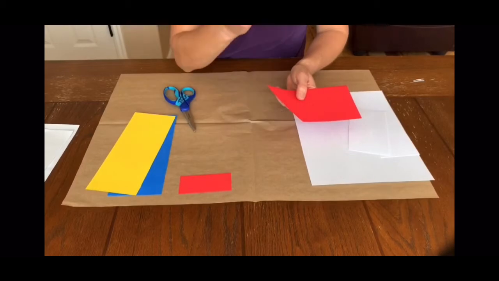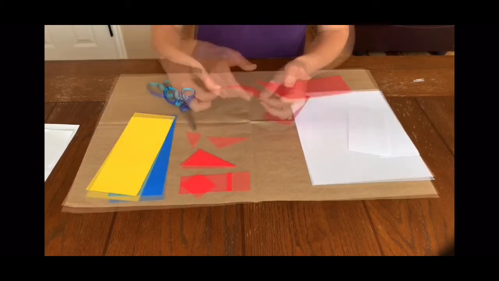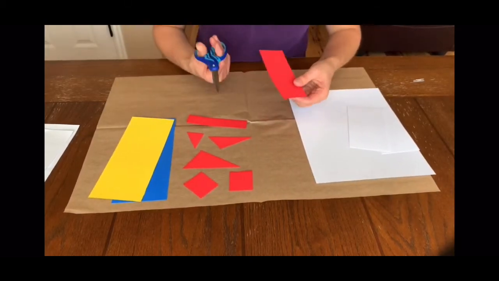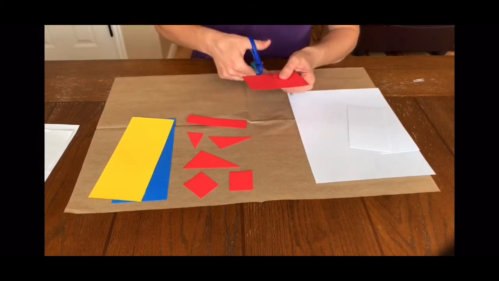See how I made a triangle? I can make lots of shapes using straight lines that I cut with my scissors. I'm gonna make another square here.